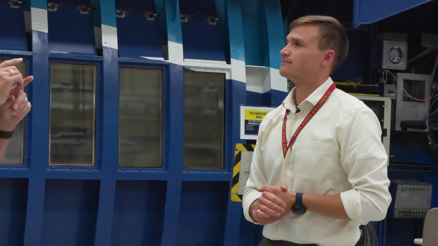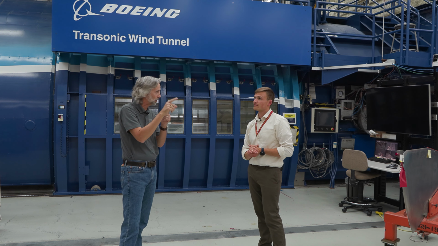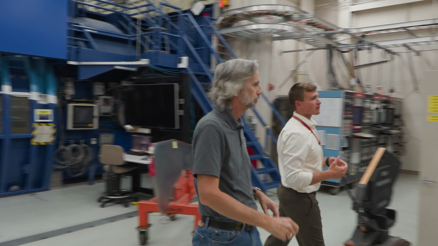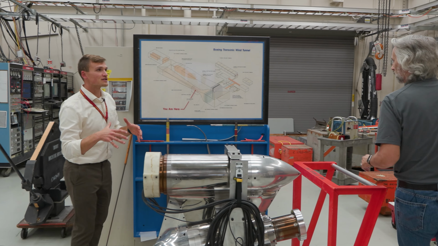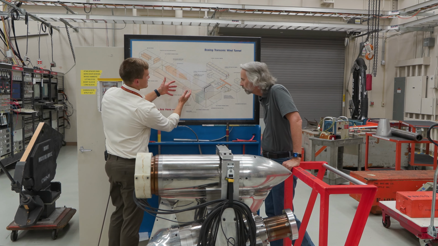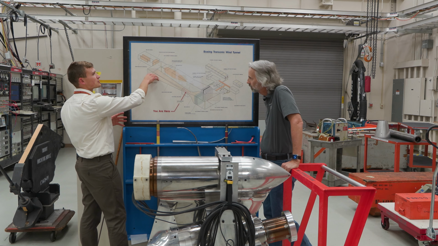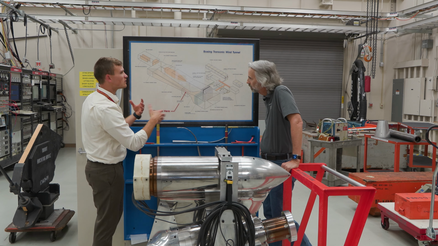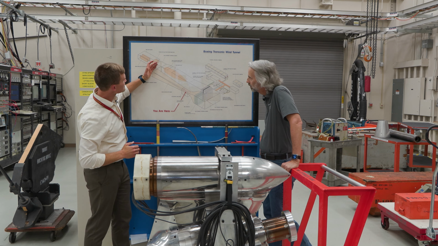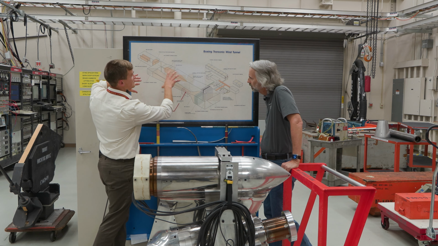That's awesome. Now, there is a diagram of the tunnel that we're going to see. Can you kind of walk us through this? I'd love to. So we're actually out here, what we call the operations floor. What we can do today is we'll start here in the test section, and then we'll follow some of the flow path downstream to that first corner turning vane. We'll talk more about what that means. Then that flow continues and goes around, and it turns again right as it gets to this big nacelle and this big engine.